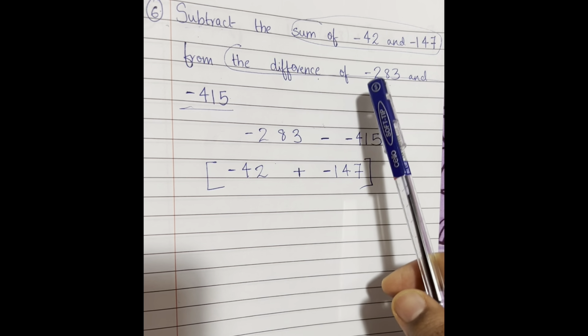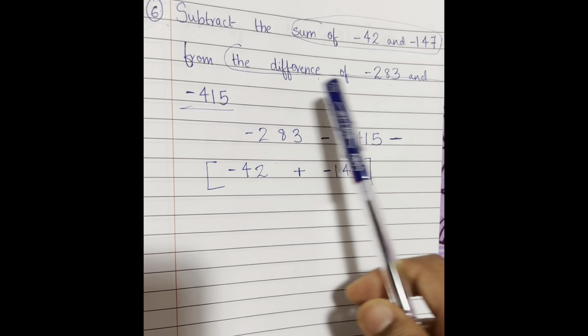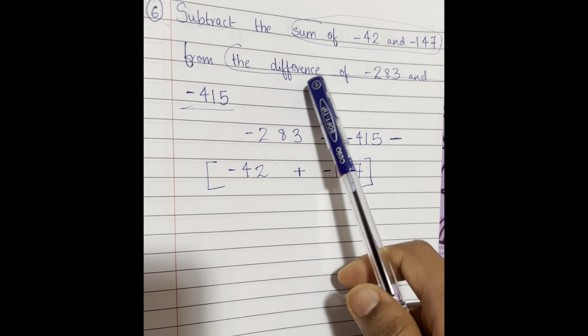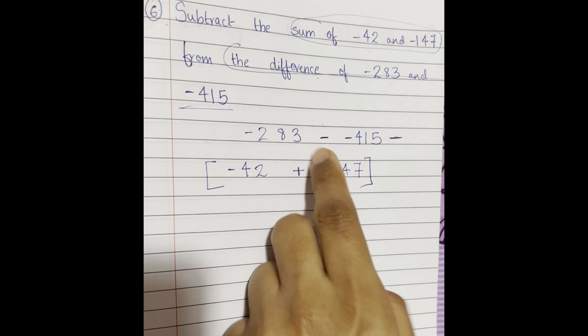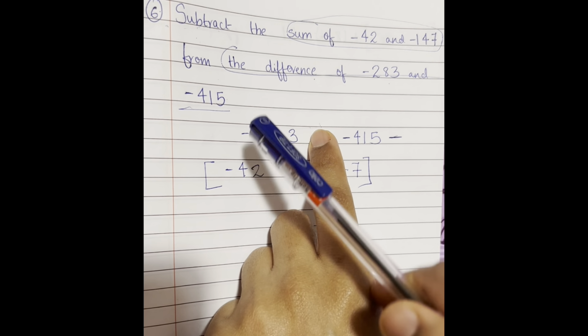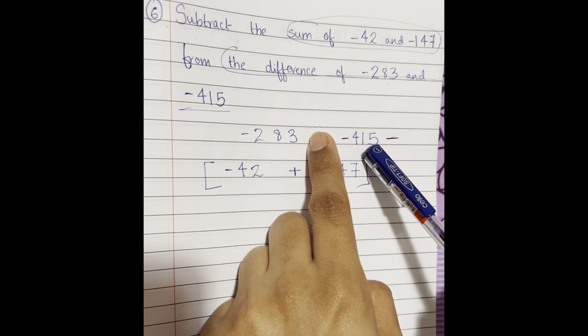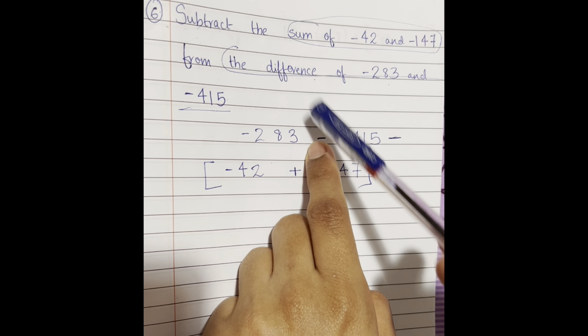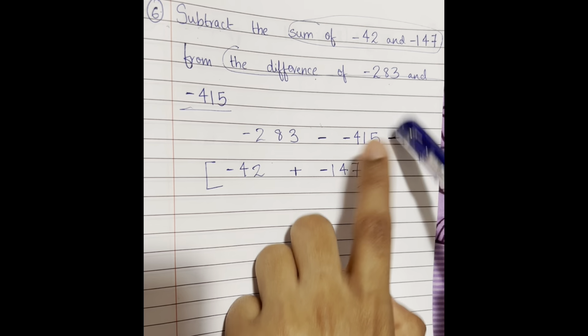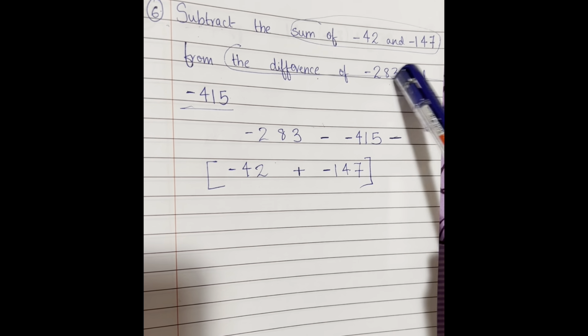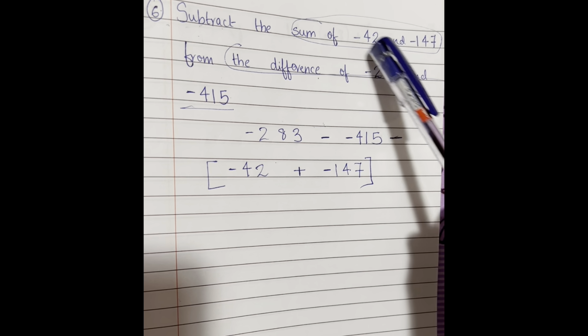So the difference of minus 283 and minus 415 will be, what is it? Difference means subtraction. So for this difference we wrote minus here, then minus 283 and minus 415, minus 283 minus 415 we wrote here. This minus comes from difference. Then subtraction, so that big minus here. Then this first portion we are writing second: sum of minus 42 and minus 147.